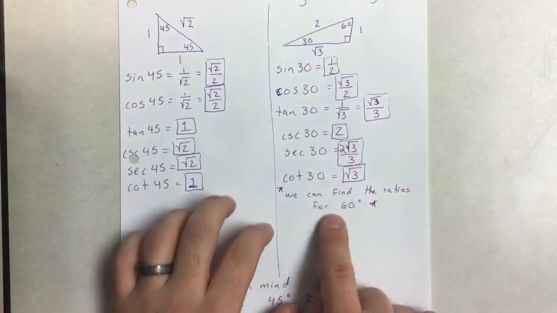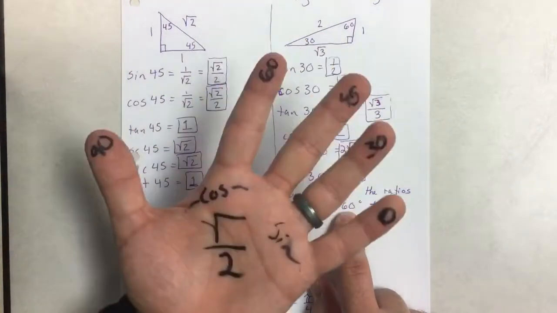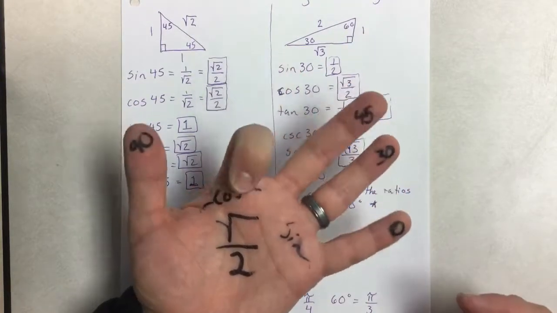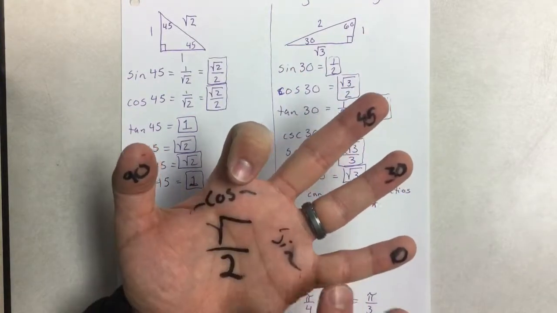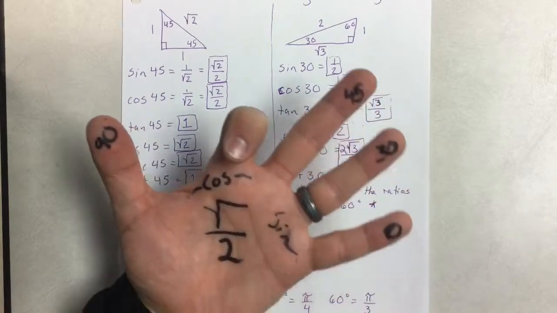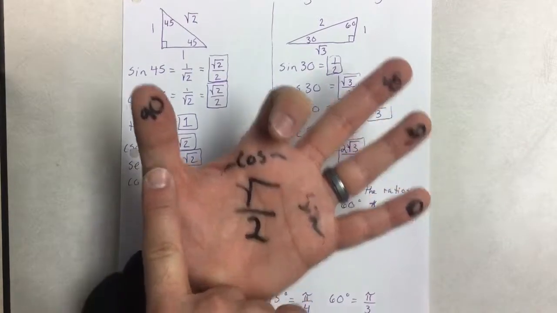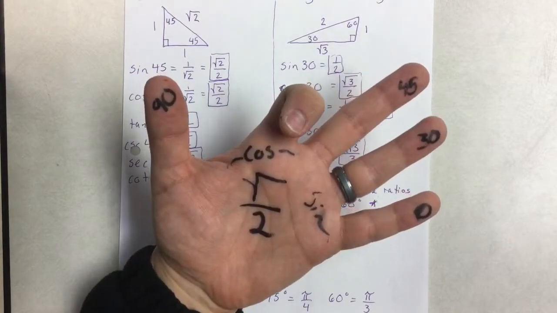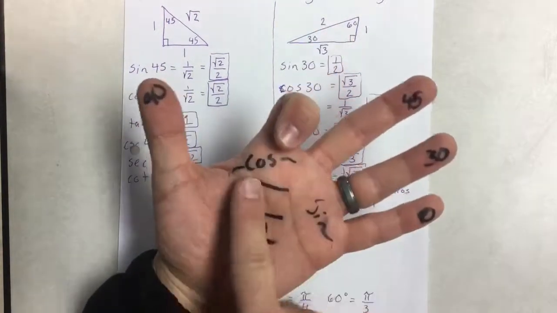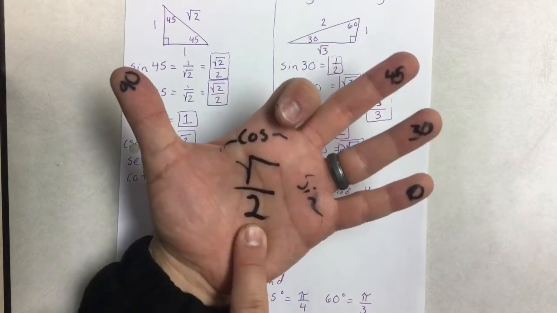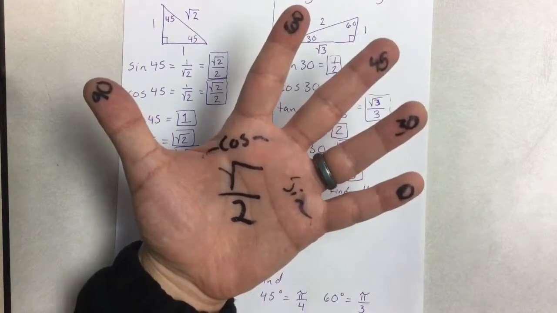So let's check your values for 60 degrees. So if I have, let's say sine of 60, sine's lower half. Sine of 60 we should have found to be the square root of 3 over 2. Cosine of 60, square root of 1 over 2, or 1/2. How do we do with that?